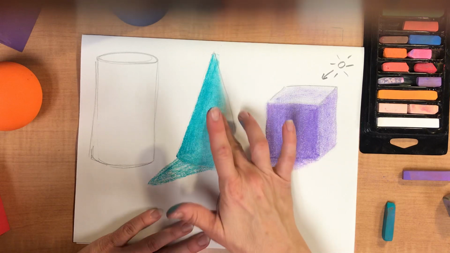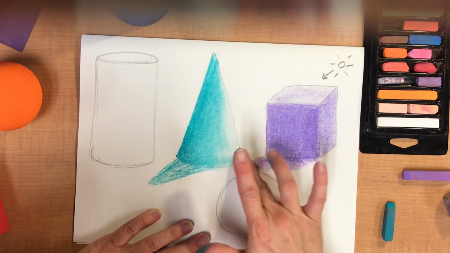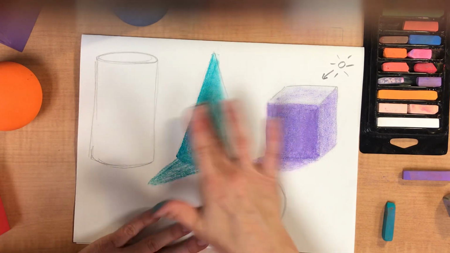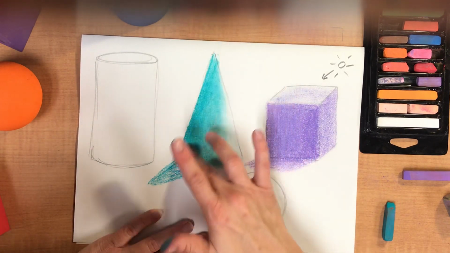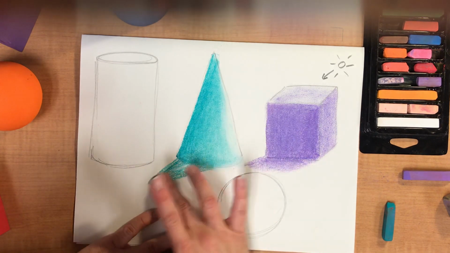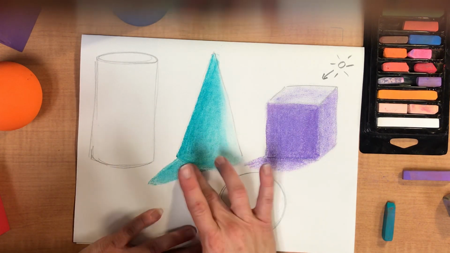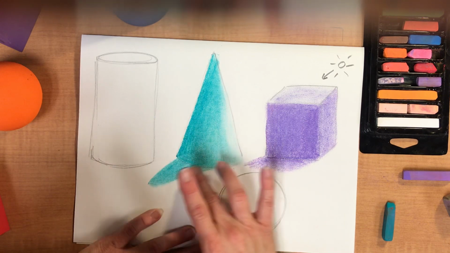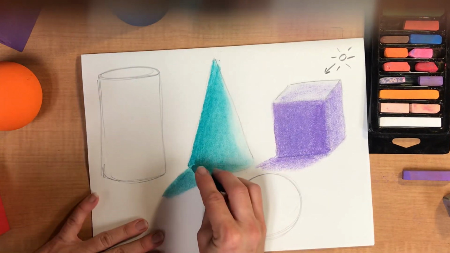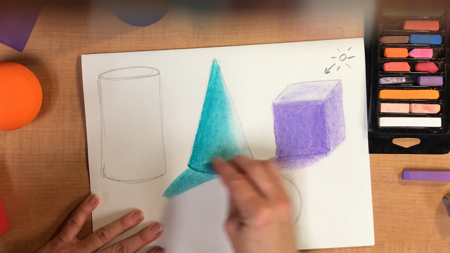Now I might do a little bit of back and forth in here just to get that color in there and get a nice smooth value change. But I don't want to do too much because it'll make it all one value pretty quickly. One of the things with soft pastels I find is like shade it, blend it, leave it alone. If you keep going over it, you're just going to get overworked and you're not going to get as clean an edge.